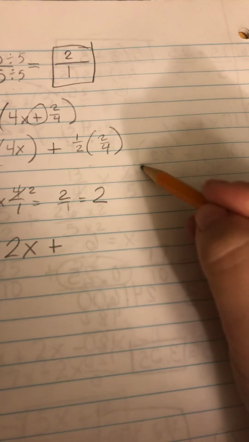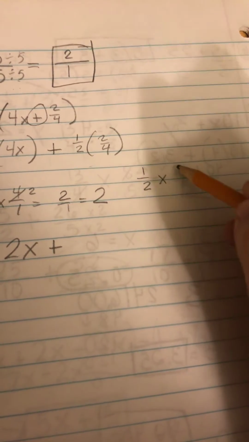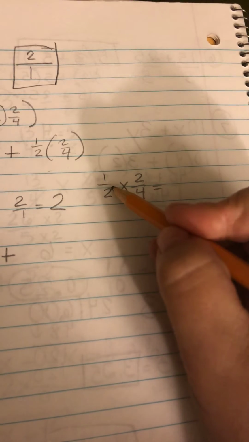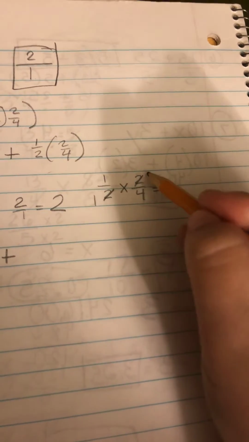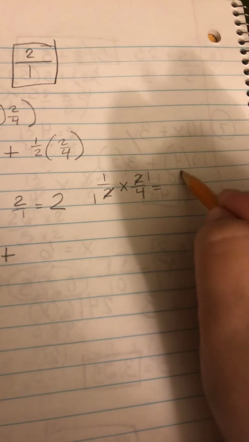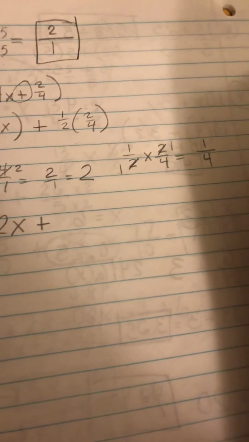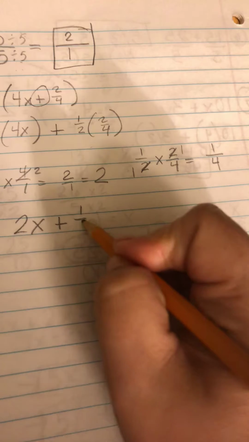Plus, now we're going to multiply these two numbers. 1/2 times 2 over 4. You just multiply straight across. You can cross cancel first. This is 1, 1. 1 over 4. 1/2 times 2/4 is 1/4.